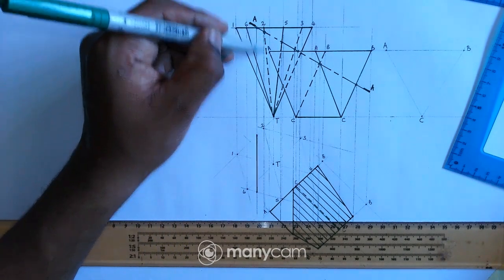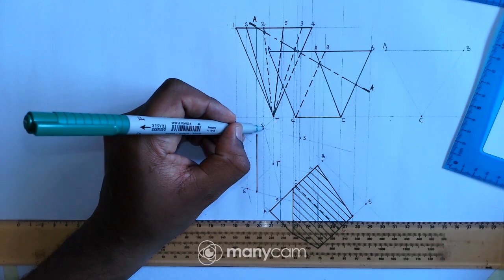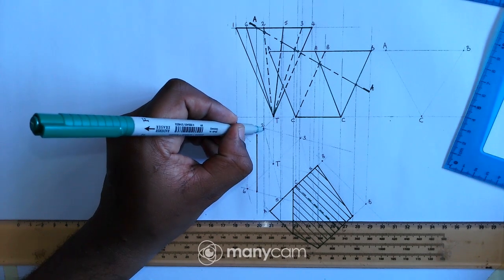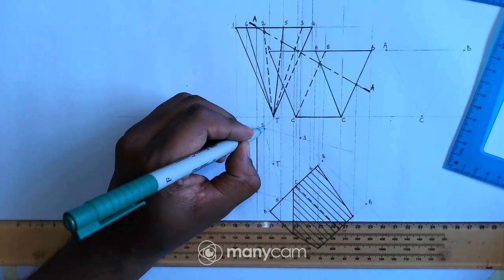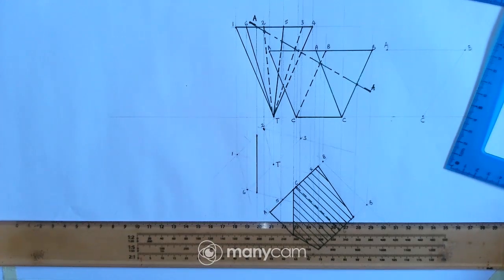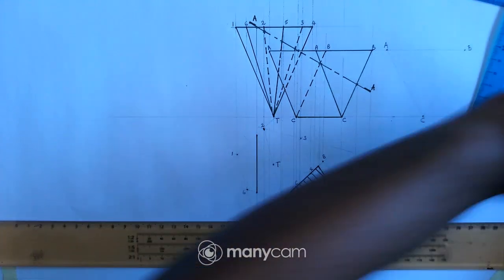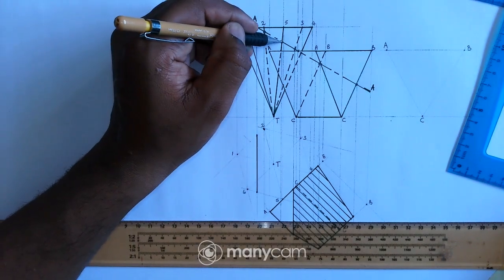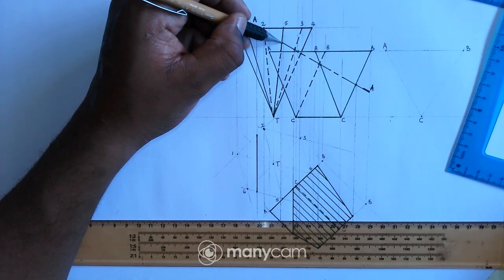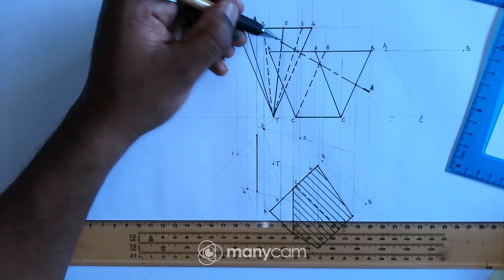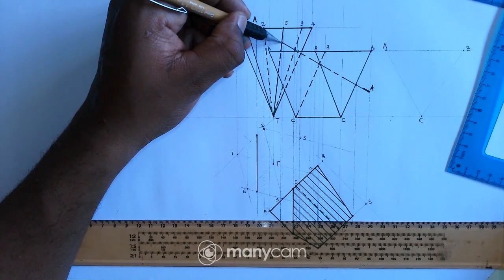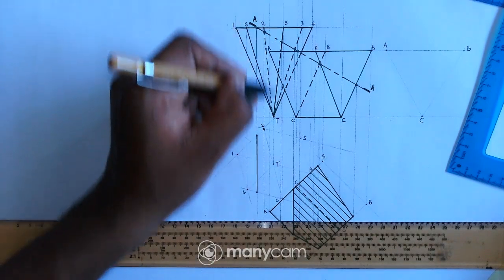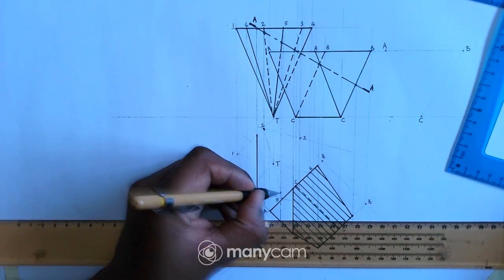So I'll have a point at T2, right there. Okay, let me use my pencil. Then I move to this line here. The cutting plane is cutting line T5 there. So where is T5? T5 is right there, so it's a point down there.